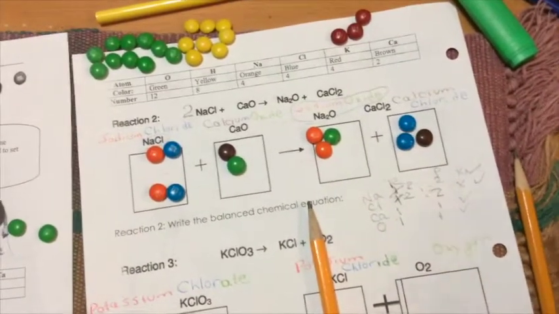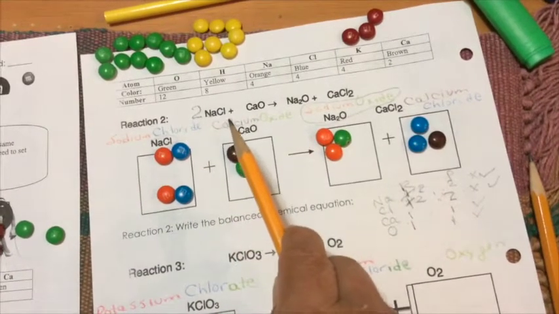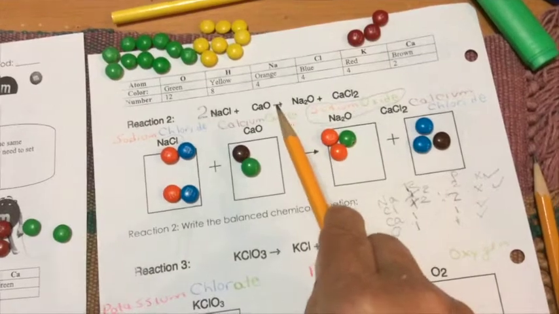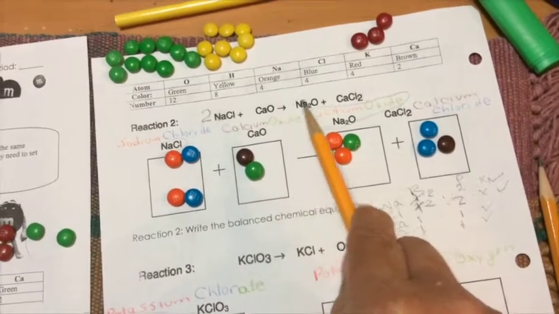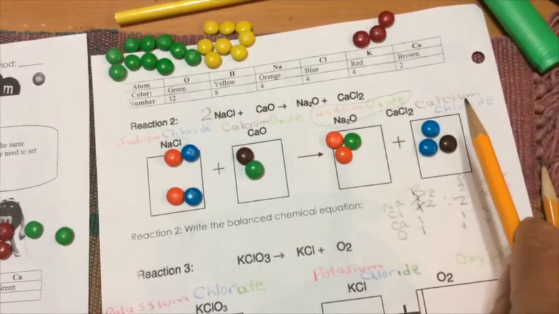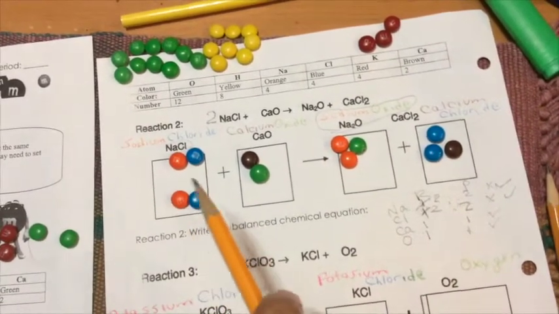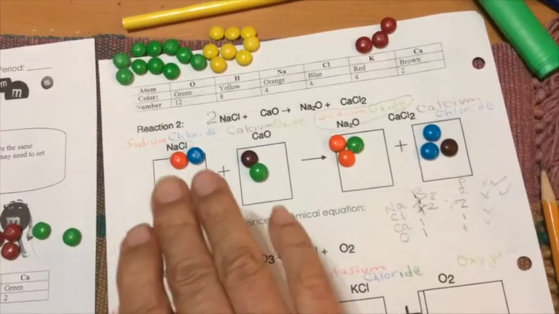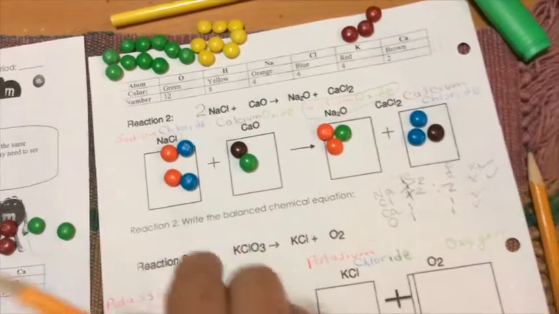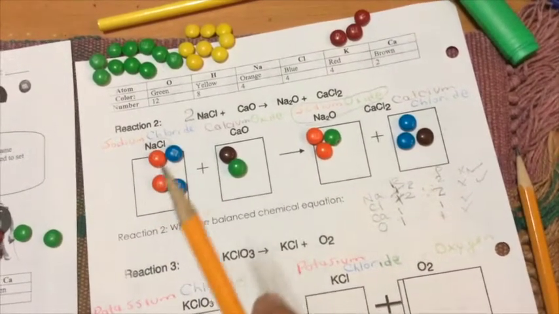So when we have the reaction of sodium chloride plus calcium oxide producing or yielding sodium oxide and calcium chloride, we have to make sure we have 2 molecules of sodium chloride, because we remember that matter is neither created nor destroyed.